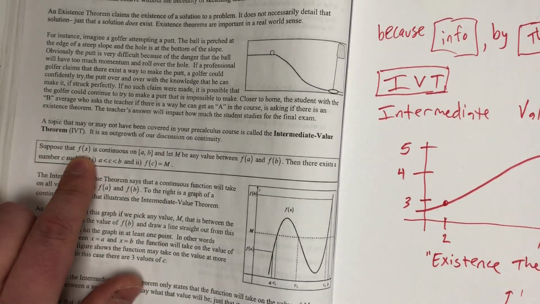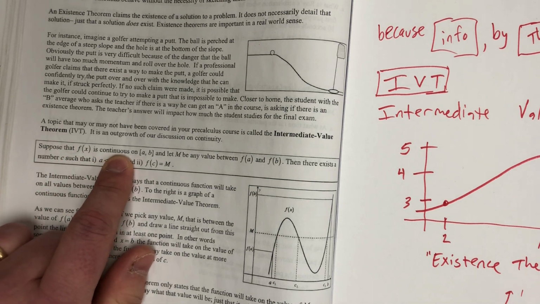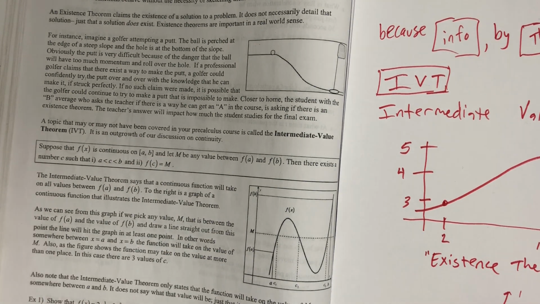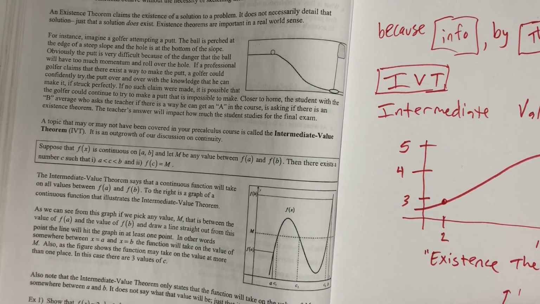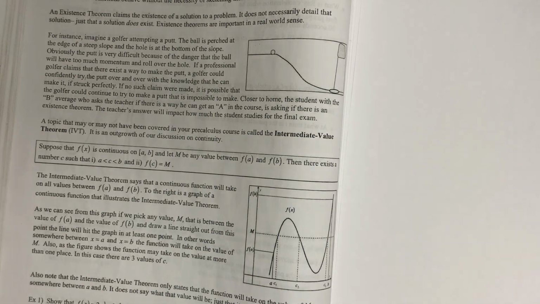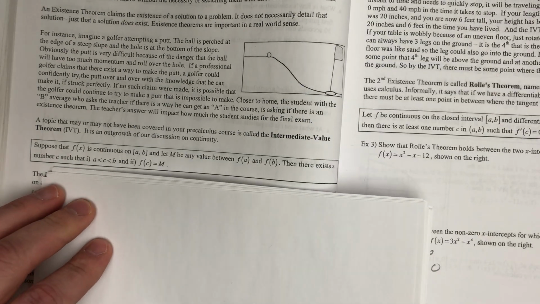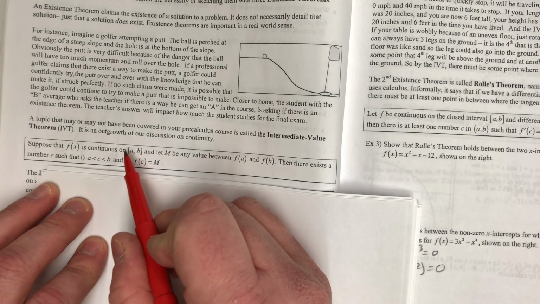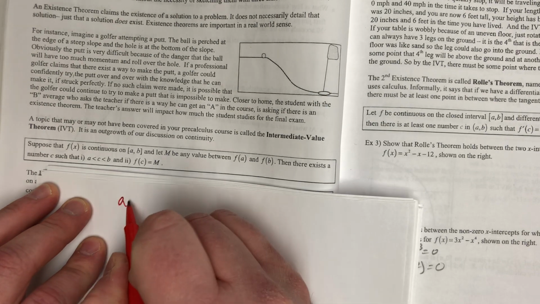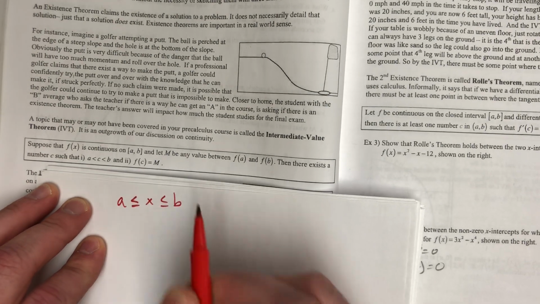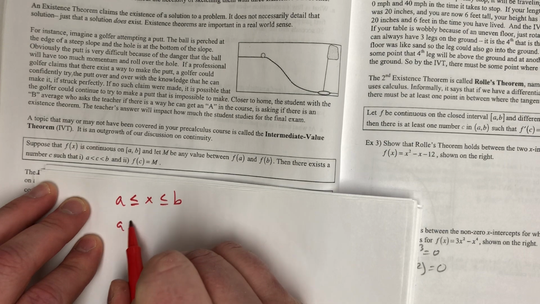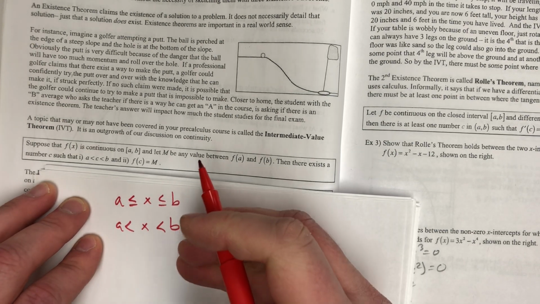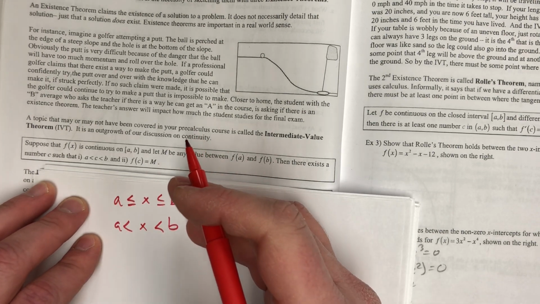It says, suppose that f of x is continuous on an interval. So this is an interval a to b, and that's all that means. I know some of you don't like interval notation. He's using a closed interval here, a less than or equal to x less than or equal to b. In this class, you will always be allowed to just use what's called an open interval whenever we're talking about intervals.